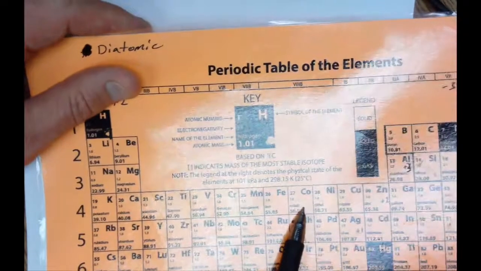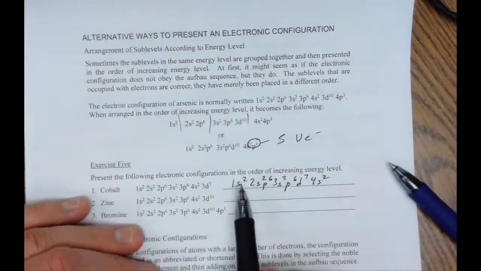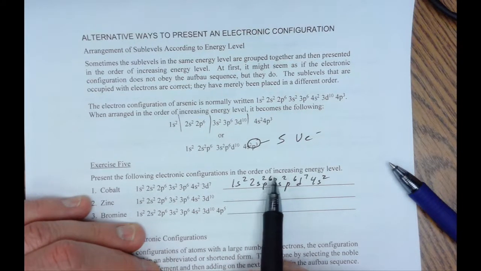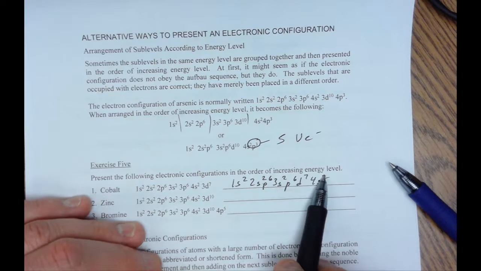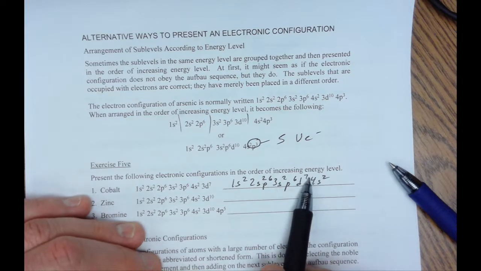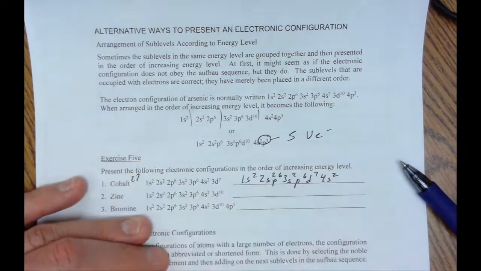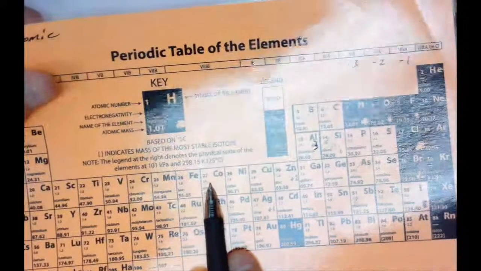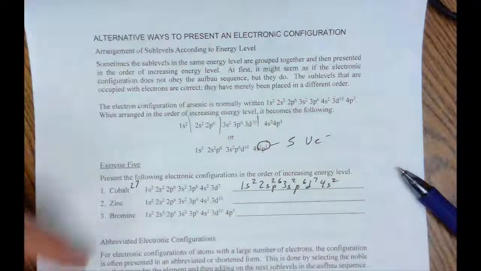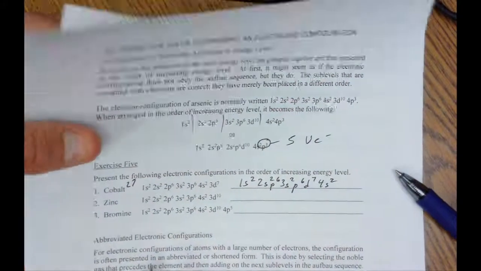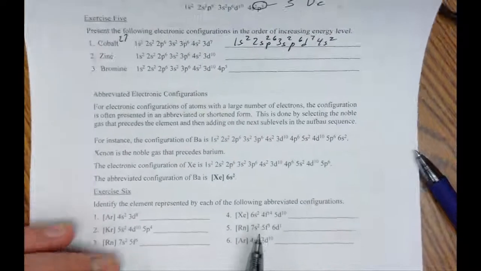So this is cobalt. Let me show you the best way to find out what element you're talking about, and that's by knowing the total number of electrons. 2 plus 2 plus 6 is 10. 2 plus 6 plus 2 is 10. 27. That's cobalt. So just keep that in mind. You can try these. I don't like it, but you might see it in a reading. That's why I do it, right?